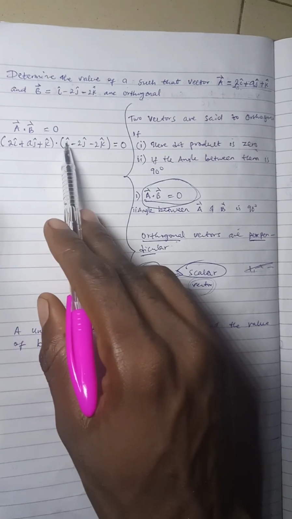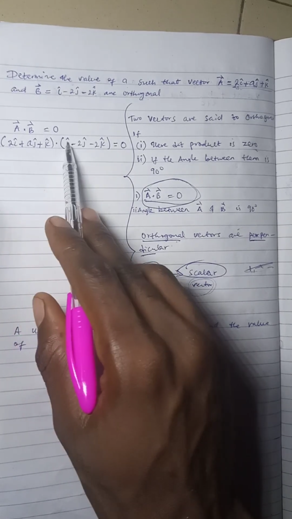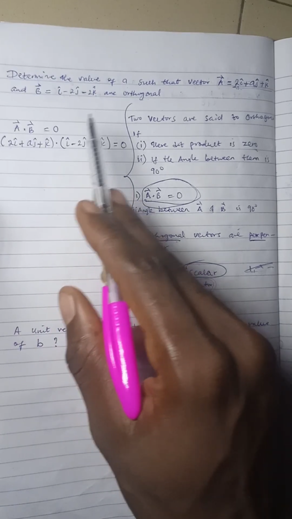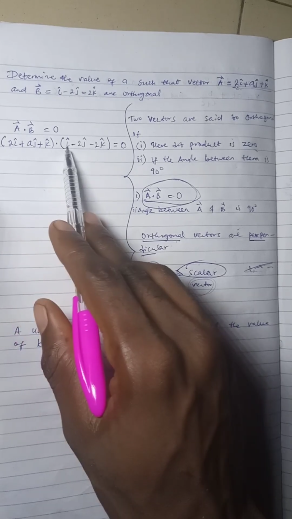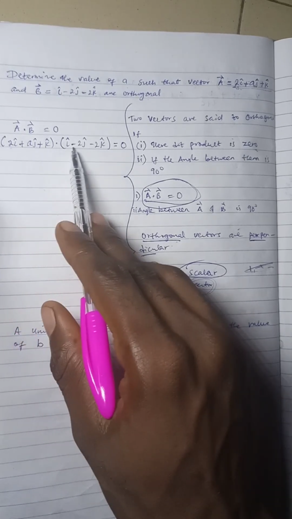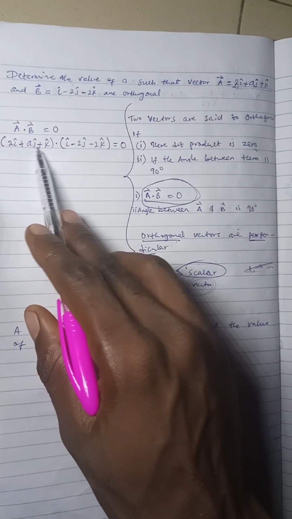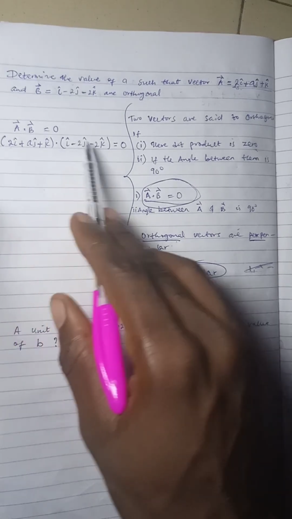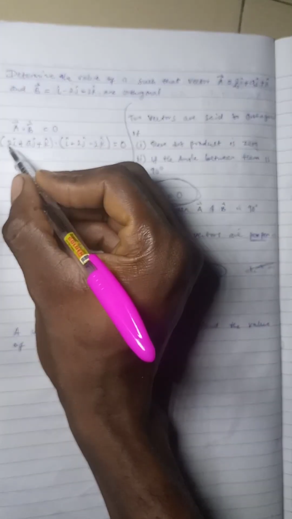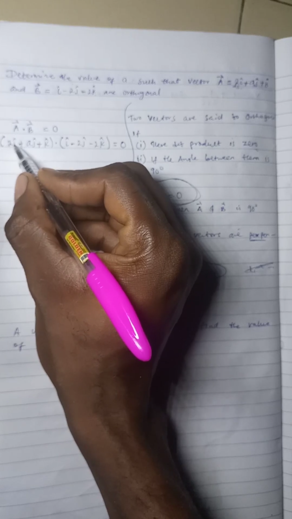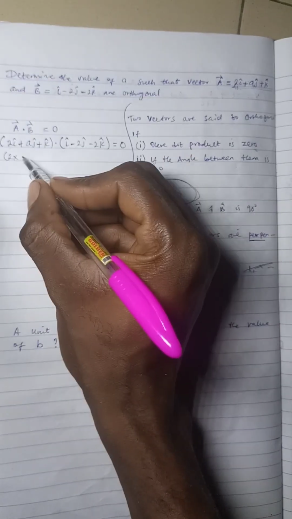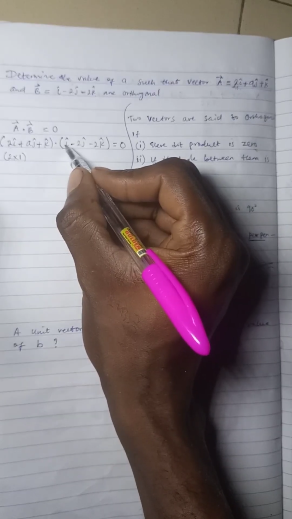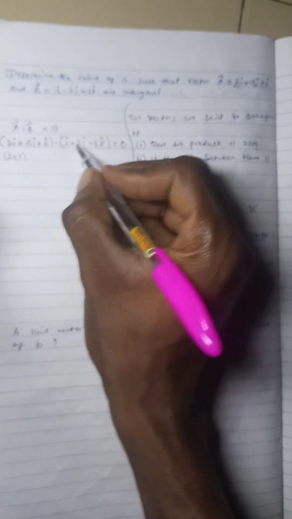2 will multiply the coefficient of i hat, because this is i hat, and again, this is j hat, j hat, k hat, k hat. So 2 multiplies the coefficient of i hat, then a multiplies the coefficient of j hat. You know, this is aj and minus 2j. So we'll multiply them component-wise. So let's go there now. First, the coefficient of i hat here is 2. So I will now say 2 times the coefficient of i hat here, which is 1.